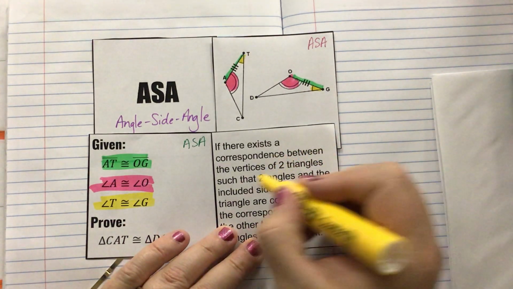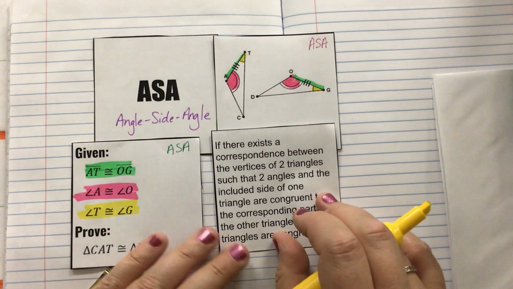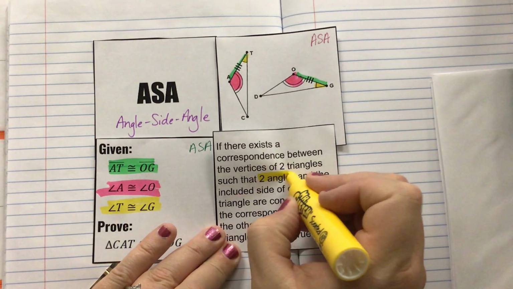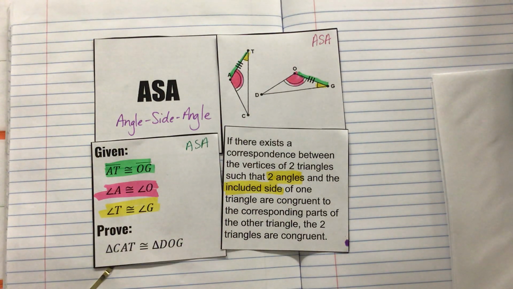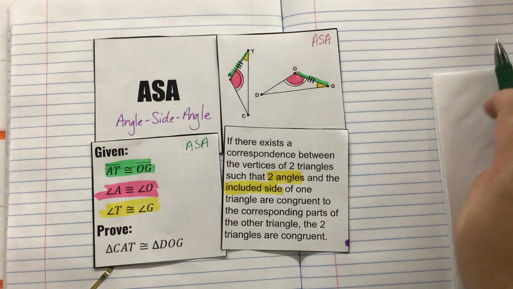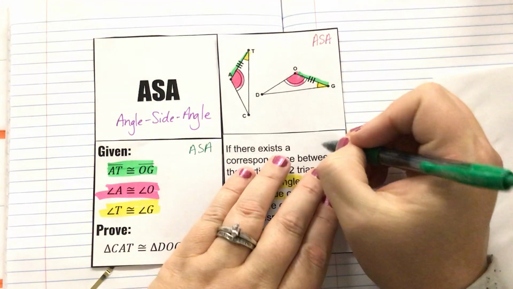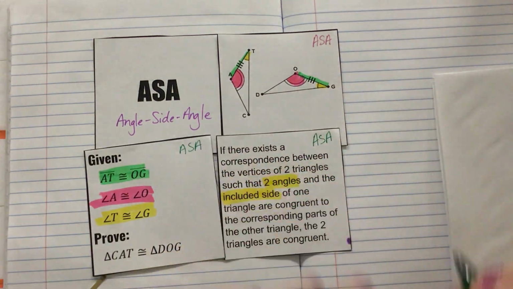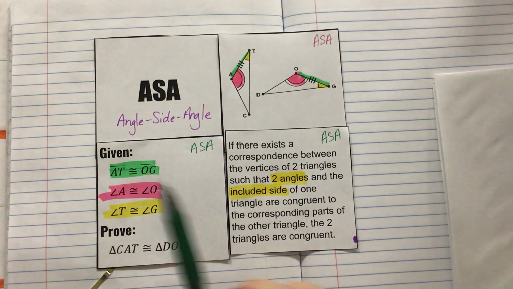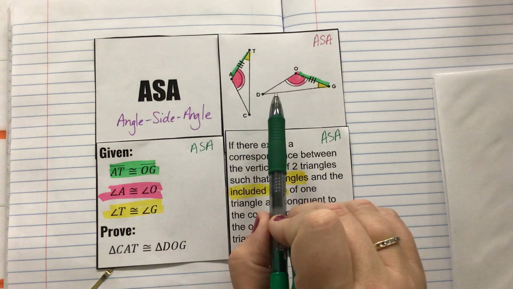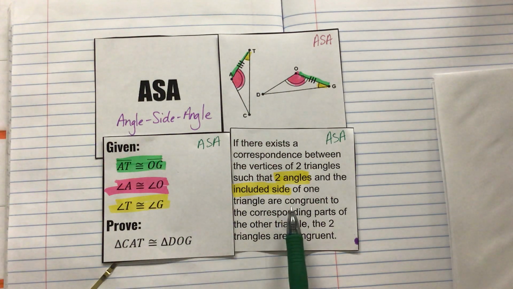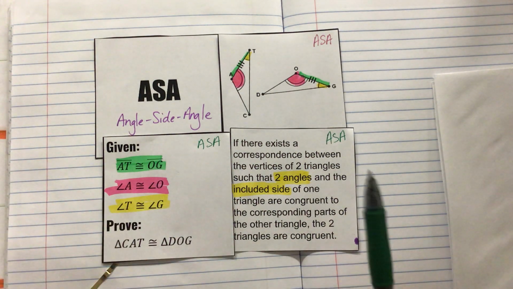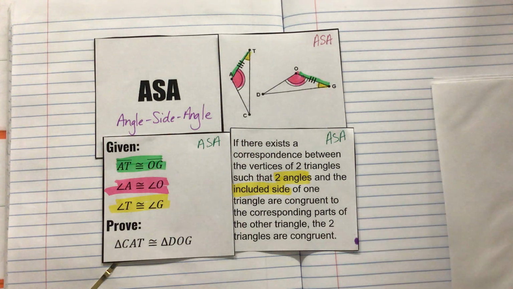So this one, notice it says, if there exists a correspondence between the vertices of two triangles such that two angles and the included side of one triangle are congruent to the corresponding parts of the other, the two triangles are congruent. So again, this one is angle, side, angle. This is what ASA abbreviated looks like. This is what the picture looks like. This would be like given information for the picture, and this is what it would look like in terms of words. Okay, so once you have all four of those, you're going to get your third envelope ready.